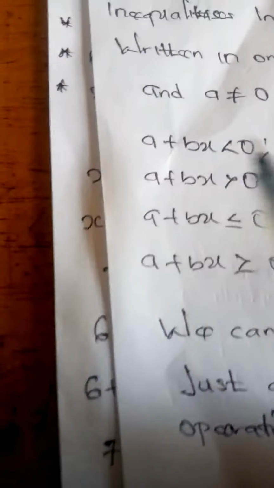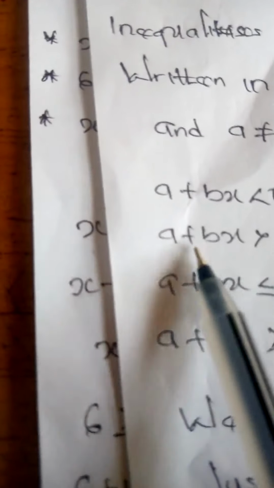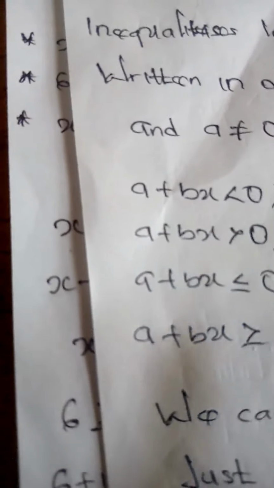A linear inequality can be written in one of the following forms, where a and b are real numbers and a is not equal to 0. That tells you a plus bx is less than 0. A plus bx is greater than 0. A plus bx is less than or equal to 0. And a plus bx is greater than or equal to 0.